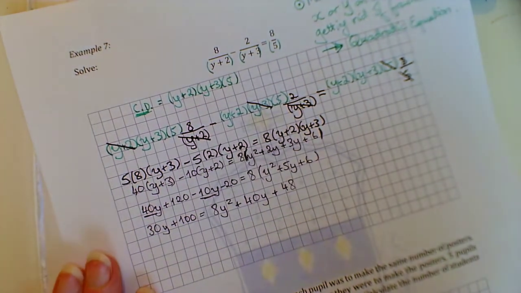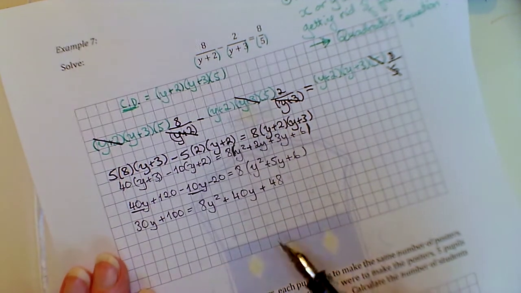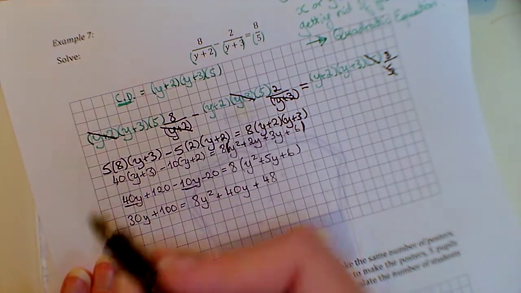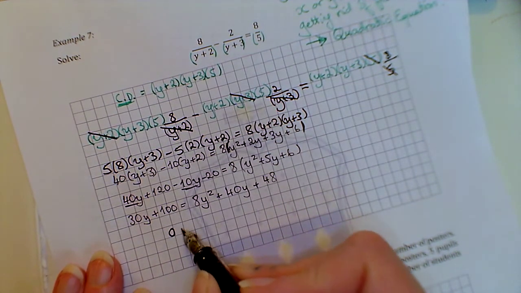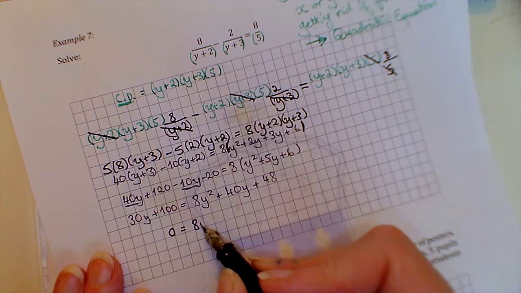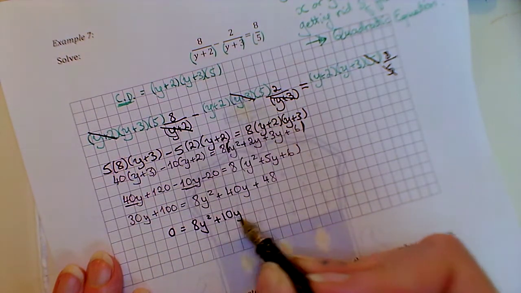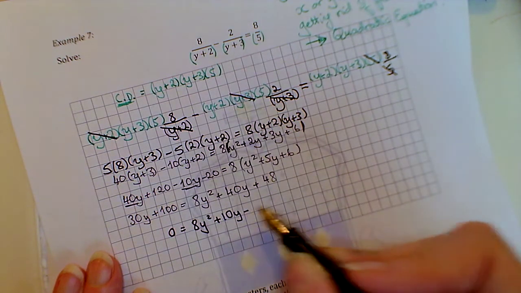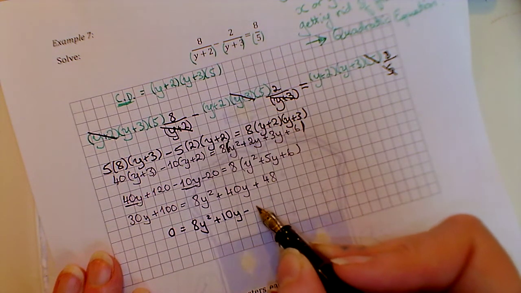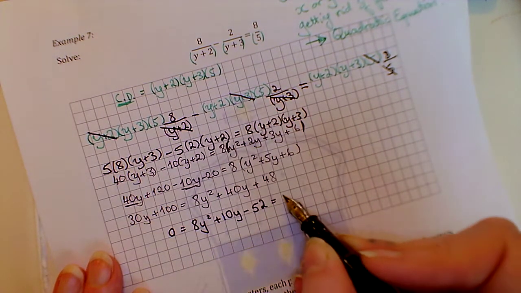And I want to bring everything to one side. I'm actually going to bring everything over to this side so that I don't have to mess around with changing signs. But if you prefer, bring everything to this side and change your signs afterwards. So I have 0 equals 8y squared, 40 take 30, plus 10y, minus 100 plus 48, minus 52. And if it's equal to 0 on that side, it's equal to 0 on that side.